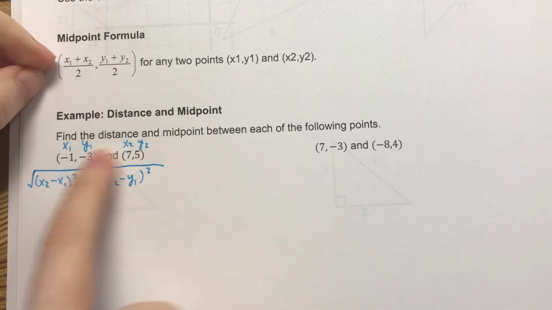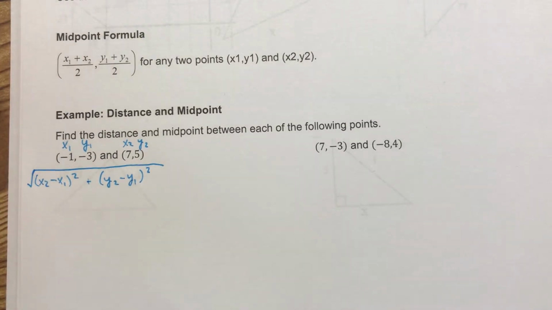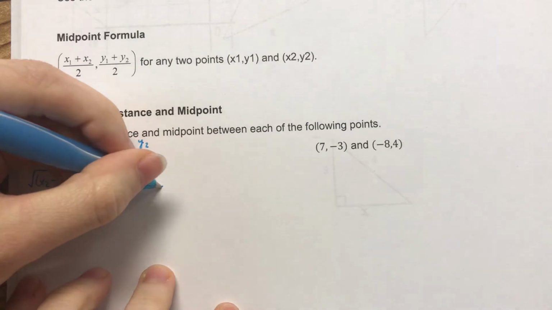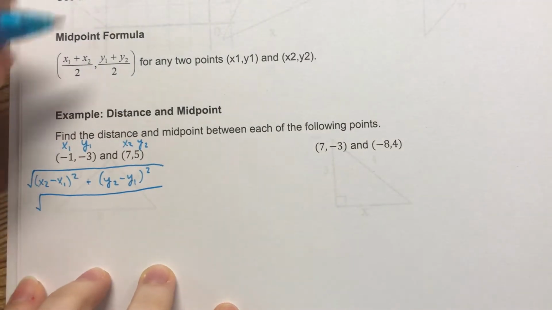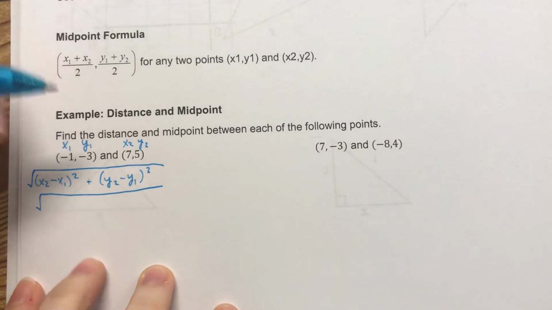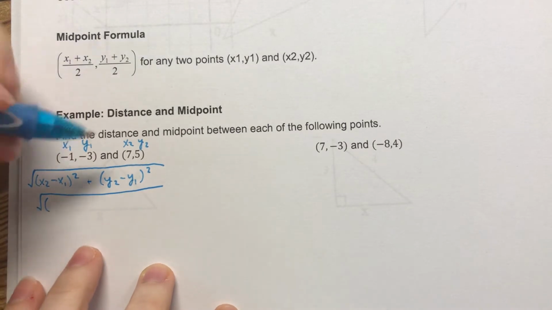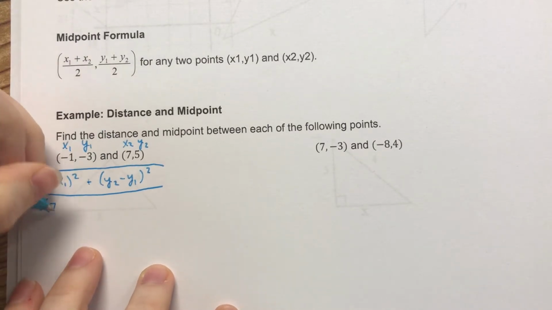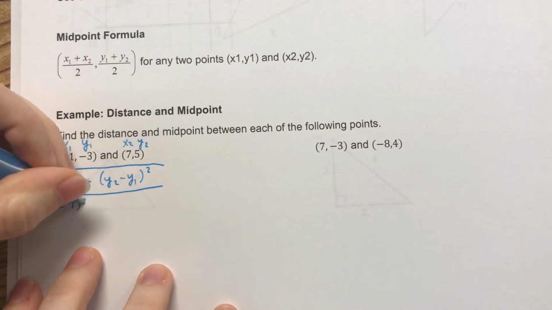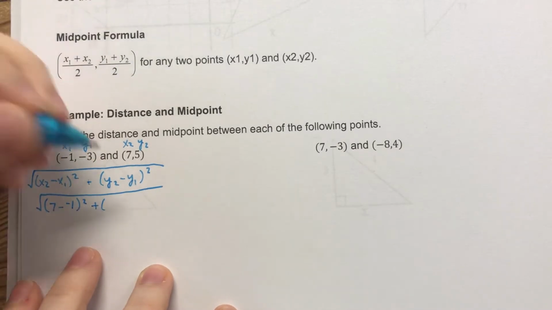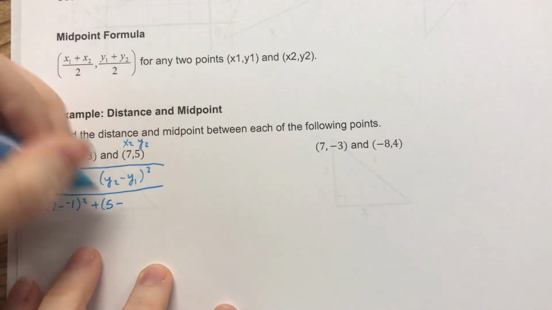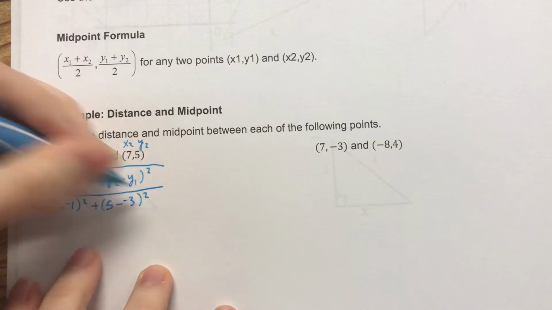That's the b squared portion of the Pythagorean theorem. And notice that the whole thing is underneath the square root. That's because to find c, we would need to find the square root of c squared, and that's what we're doing here. So let's fill in. So we've got the square root of our x2 minus x1. So that's going to be 7 minus negative 1 squared plus y2 minus y1. So that's 5 minus negative 3 squared.